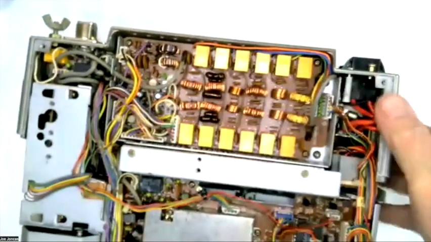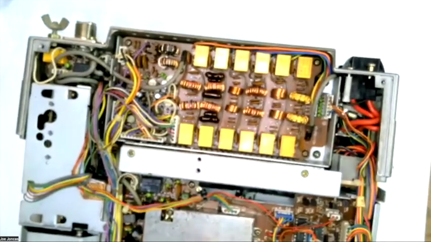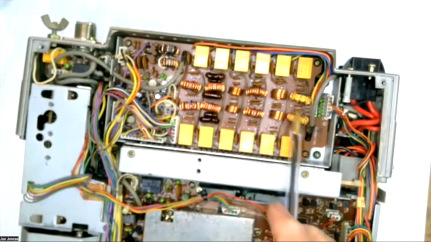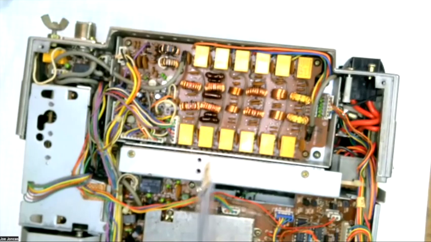Okay. Now we can go to HF, but before we do, this is for Bruce. We talked about this radio before, and you asked why they didn't just start with low frequency here and go up to the high frequency, and why that is.